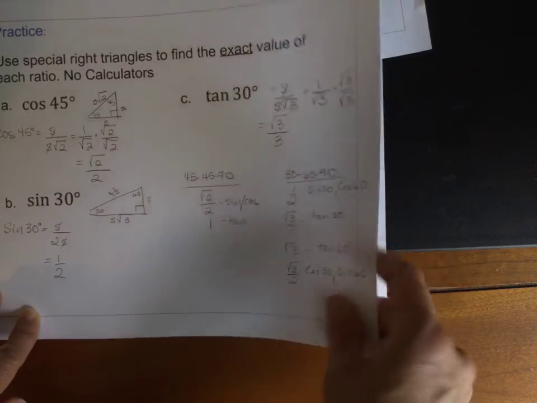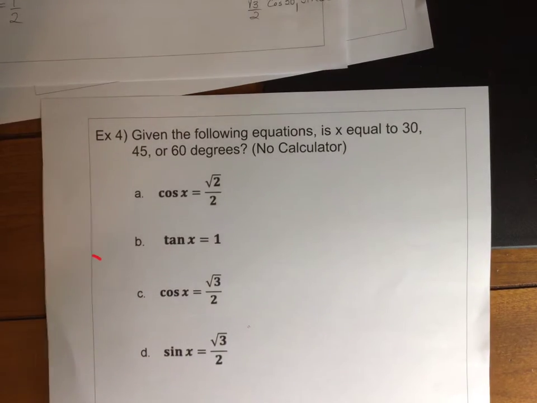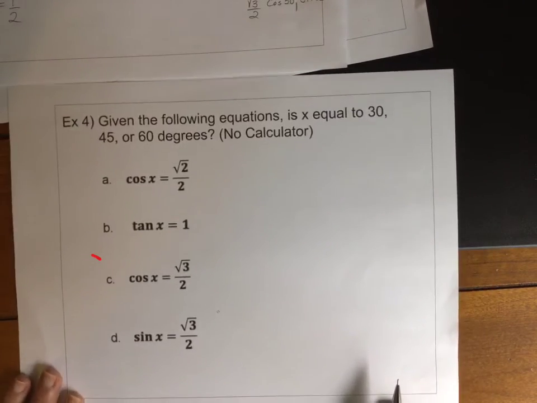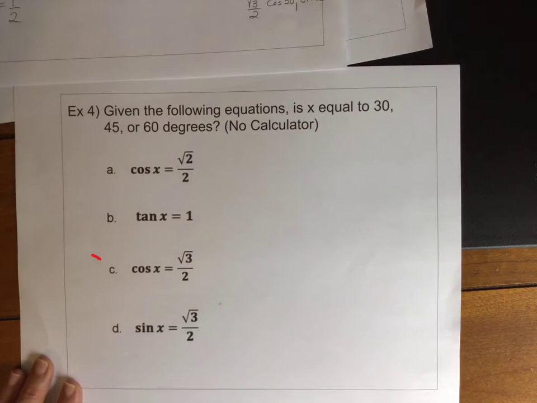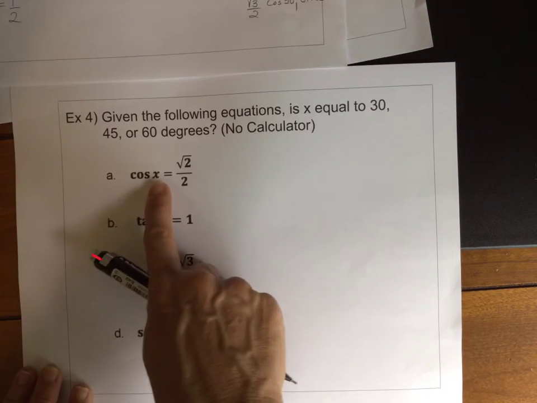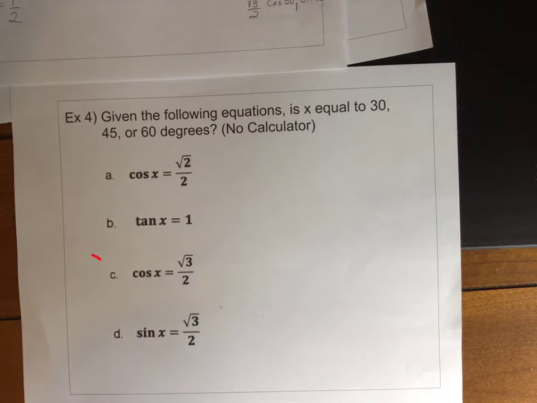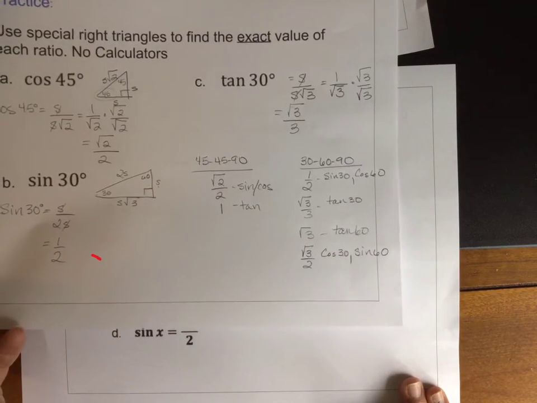Last but not least, we want to use that knowledge that we just wrote down, and we want to decide what angle I am finding. So if we come up here with cosine of x, we're solving for x this time. And so cosine of what angle would give me root 2 over 2? So we come back, we look at our notes.